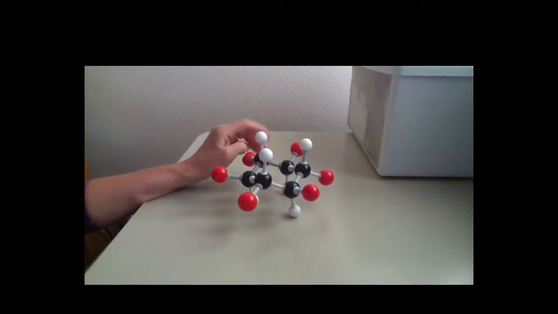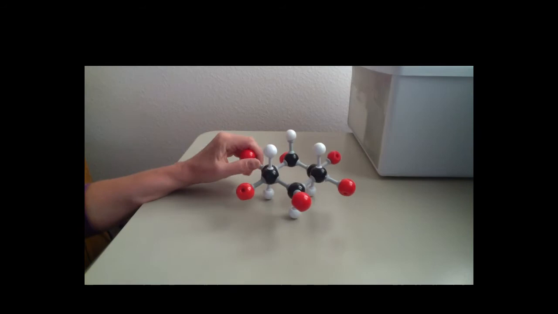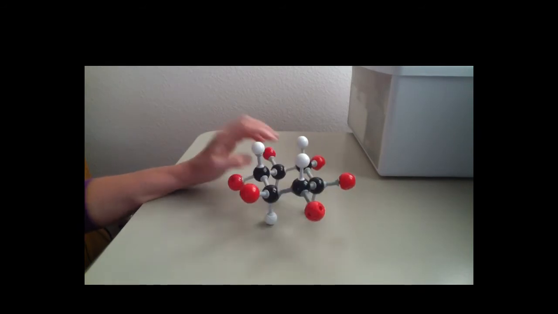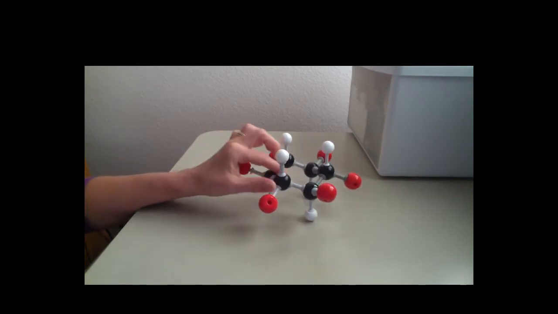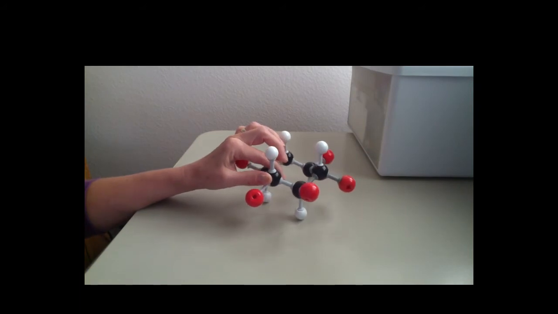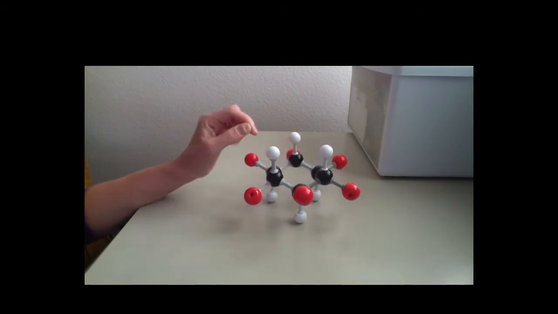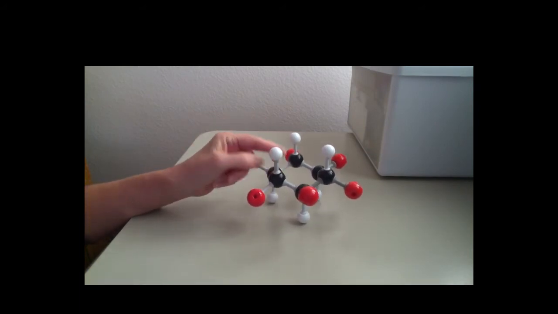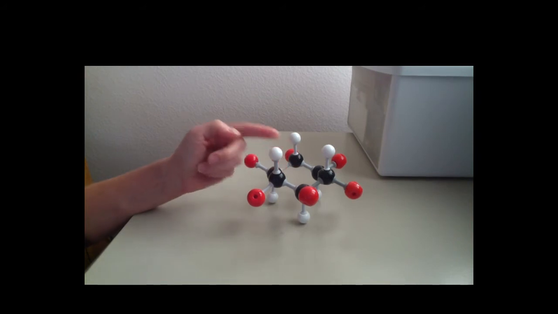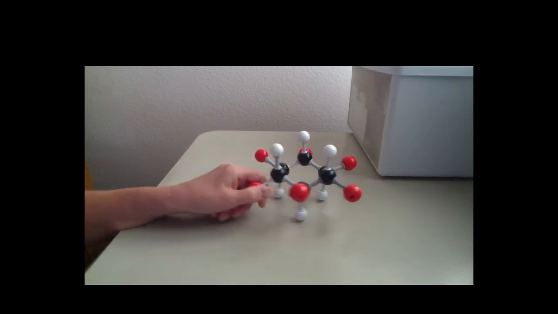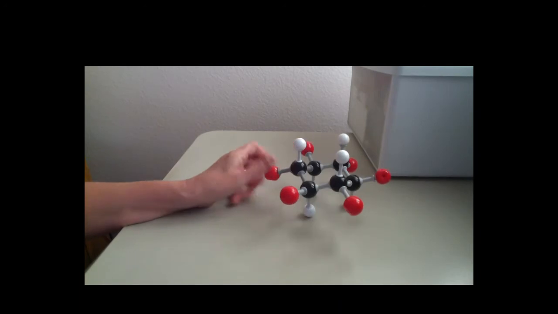Then you know you've got a chair. And this actually illustrates, and I've done it with colors here, 2 unique kinds of hydrogens that are on every single carbon in a chair. In particular, one of the hydrogens on each carbon is facing straight up or straight down. I've got them all indicated here with white atoms.